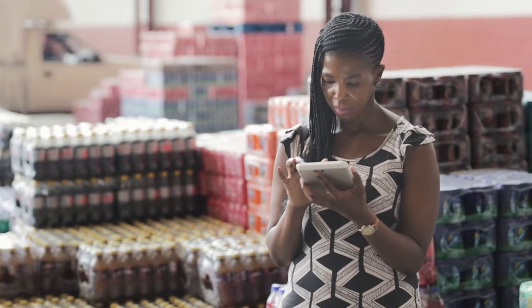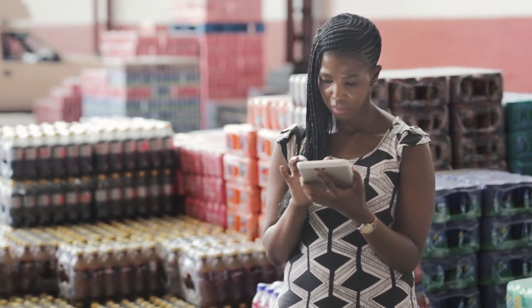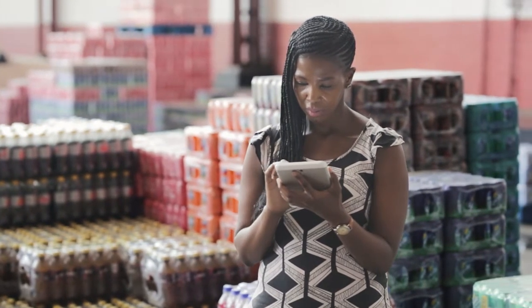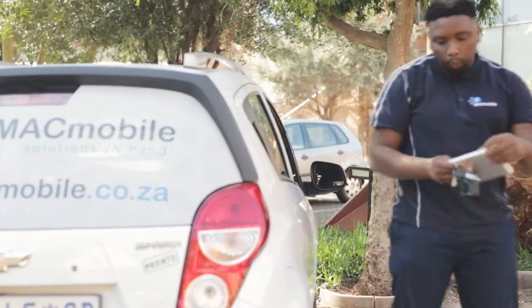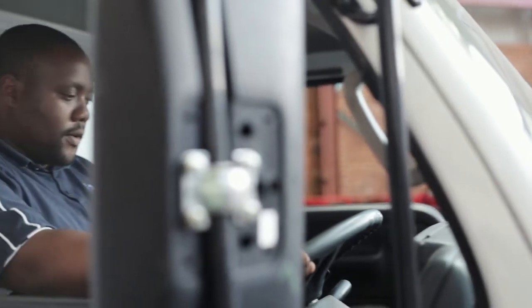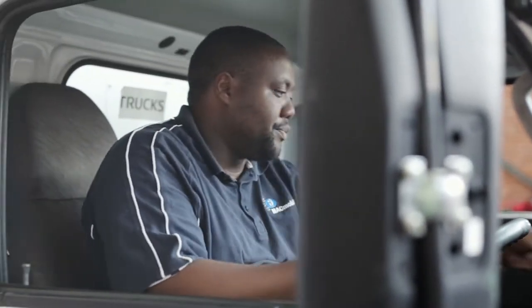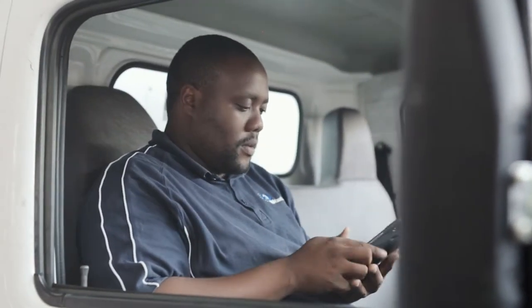Mbali, the distribution manager. She runs day-to-day business activities at the warehouse. Dumisani, the sales rep. He captures orders and executes sales strategies. Bongani, the driver. He delivers and processes orders.